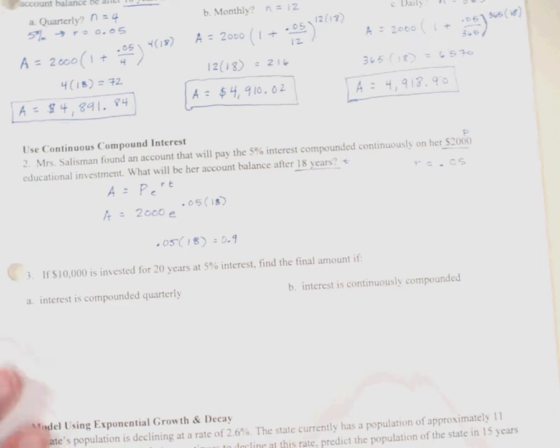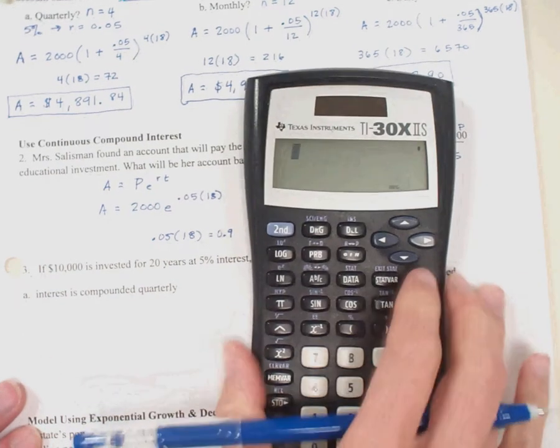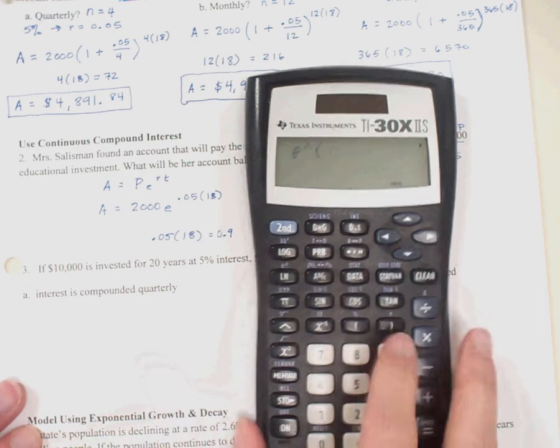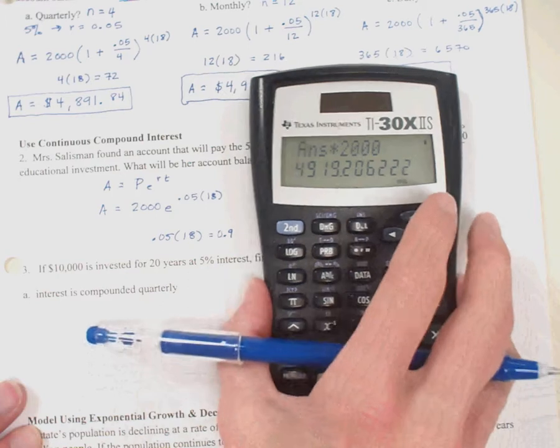Okay, so when I calculate, exponents come first, so I actually have to calculate e to the 0.9 power, and then I multiply that by 2,000. And we get $4,919.21.